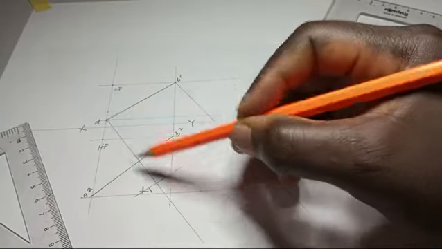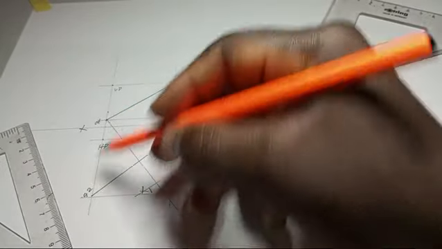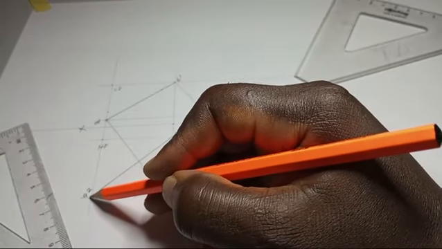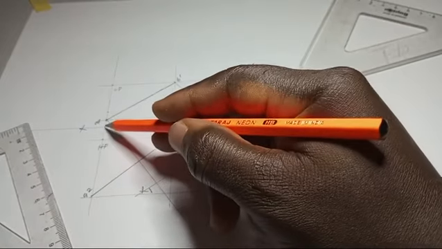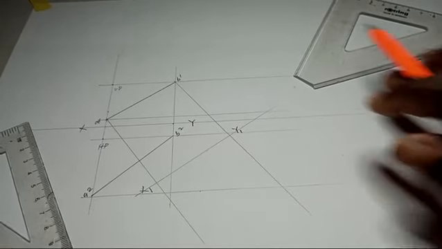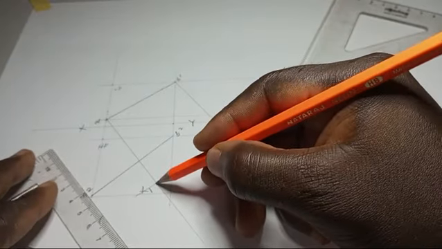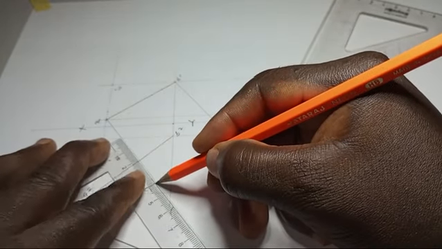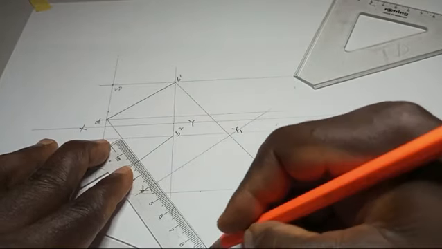Now I want to get my A3, since I stopped at A2. To get A3, I'll look for the value of A2 measuring from the XY line. The value of A2 measuring from the XY line, as we have on our drawing, is 100. It is 100, but because we scaled it down, that means we are going to measure 50. So from the X1, Y1 line, you measure 50. From here, we measure 50.